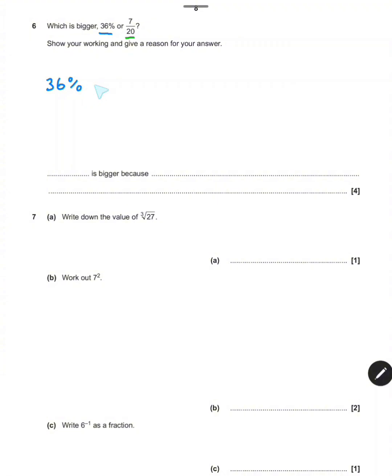I know that 36% is 36 out of 100. The minute you've got out of 100, you've got percent. So I'm going to change the percentage into a fraction. I've already got 7/20 as a fraction. And if I count up in 20ths, 20, 40, 60, 80, 100, 5 lots of 20 is 100, and 7 times 5 is 35. And then we can see that 36 hundredths is bigger than 35 hundredths.